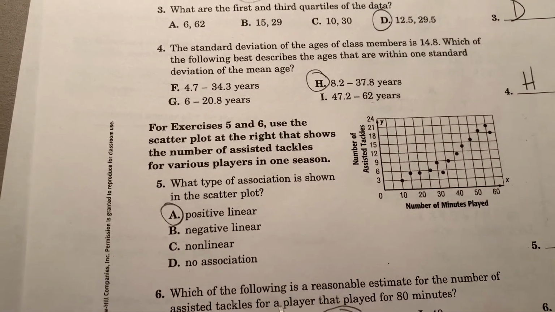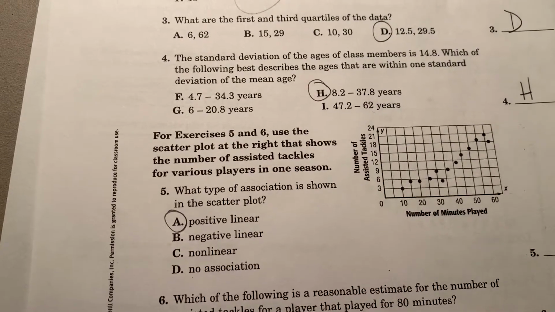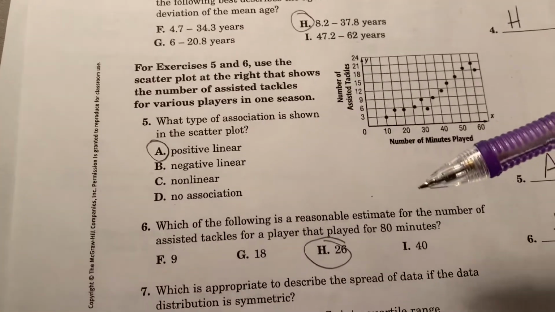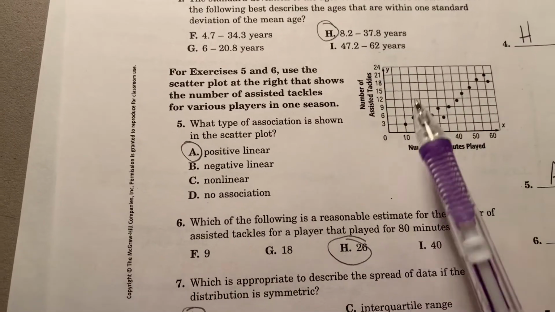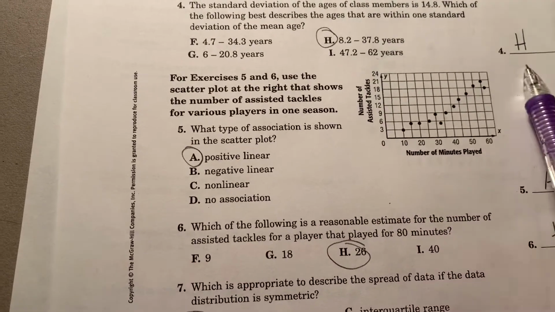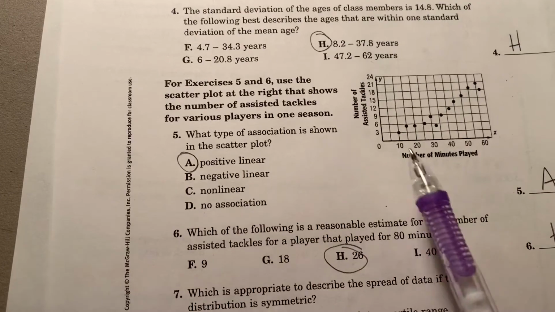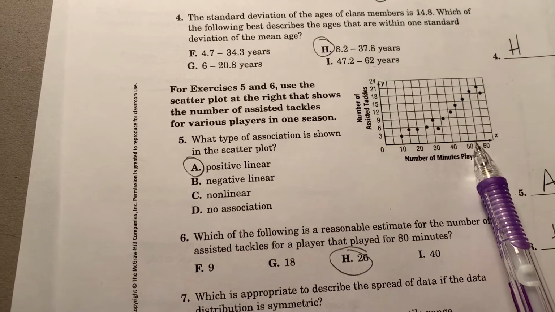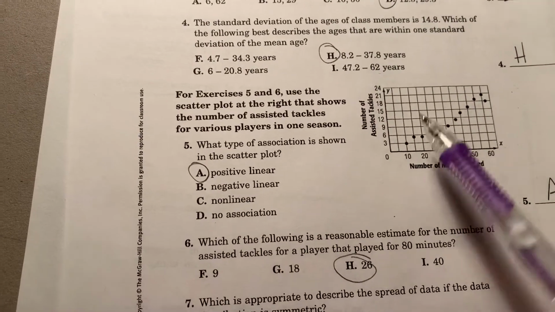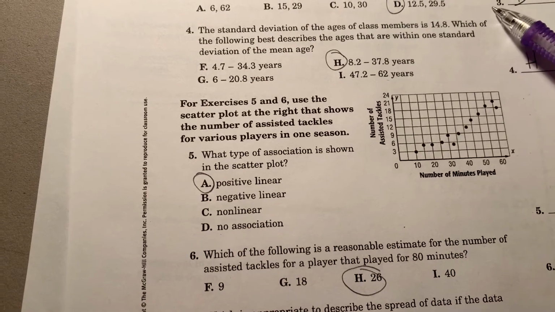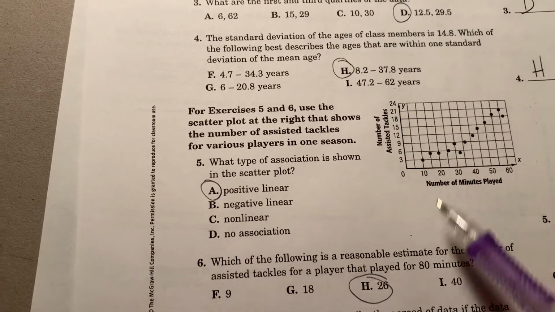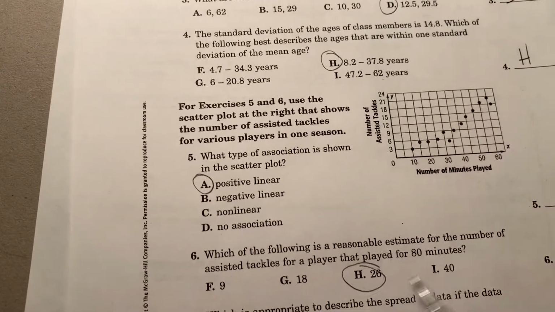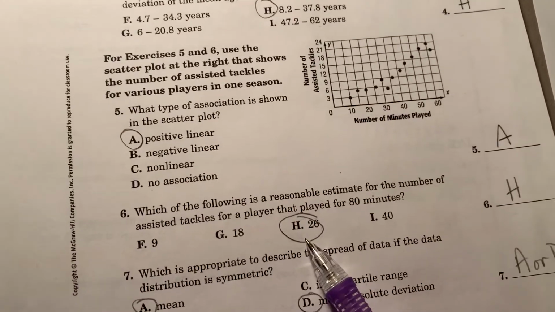Number 6, which of the following is a reasonable estimate for the number of assisted tackles for a player that played for 80 minutes? So you can kind of do this one with the process of elimination. So 9, when you look at the table up here, 9 is definitely not going to be over here with 80. So 18 is right in here at about 50, 60. That's not going to be at 80. And it can't be 40 because 40 would be way up in here. So the most reasonable would be the 26. So if this continued on, hitting right there, about 26. So that's where we got H for the answer for number 6.